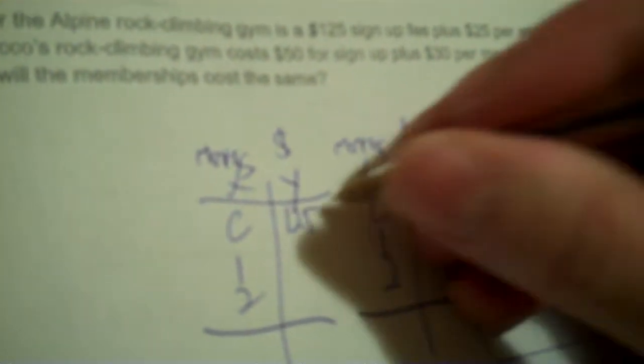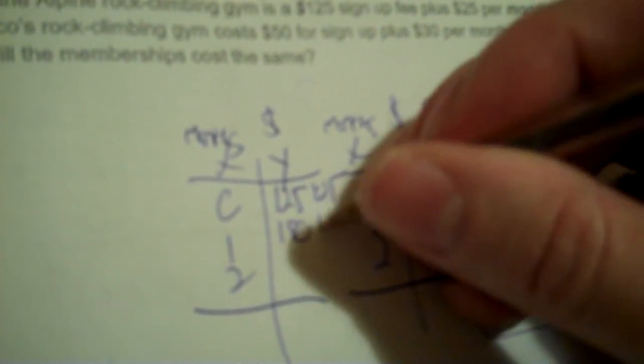So I would make two tables to see what's going on. Y is dollars, X is months. 0, 1, 2, block; 0, 1, 2, block. Now the $25, they started at 125, that's the y-intercept. Then I add 25, that's 150, then 175. Now the $30, they started at 50, then I start adding 30. So that's 80, plus 30 is going to be 110. So the costs are not the same yet. I don't need to put anything below the blocks. I just need to find out when they cost the same.